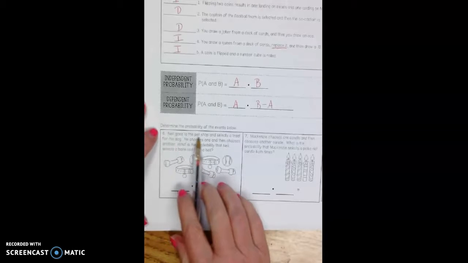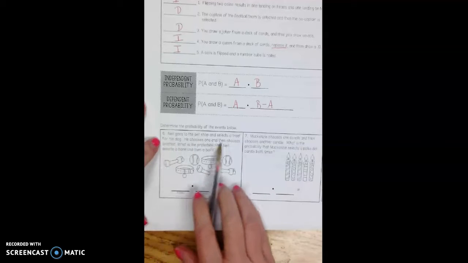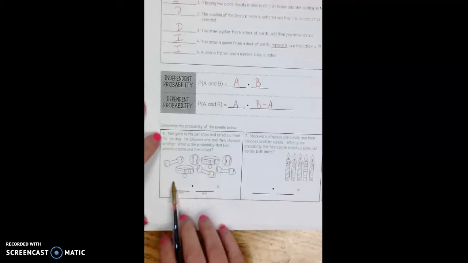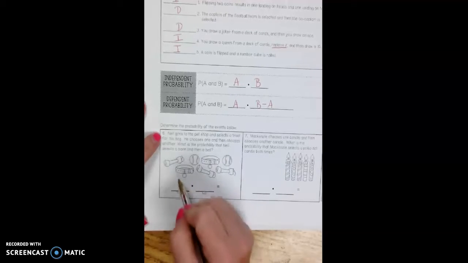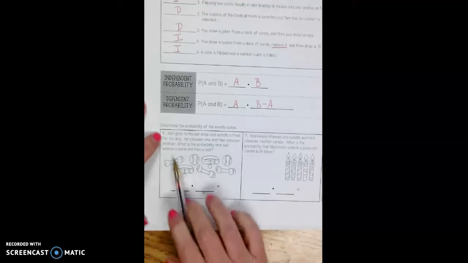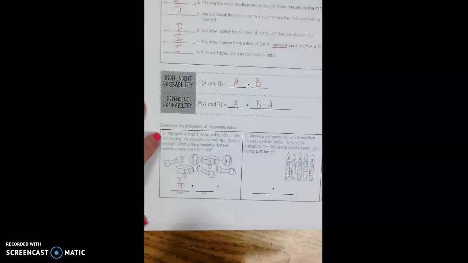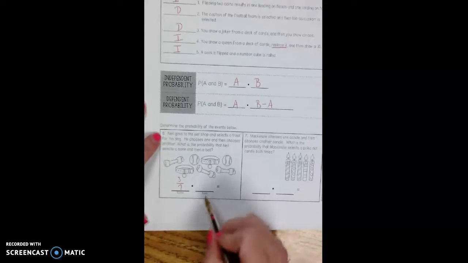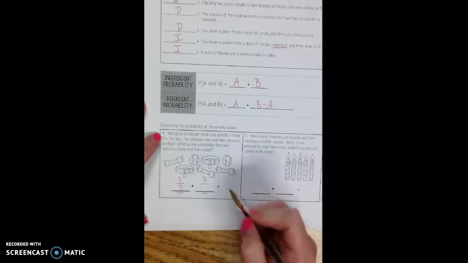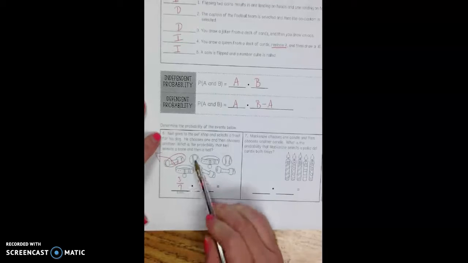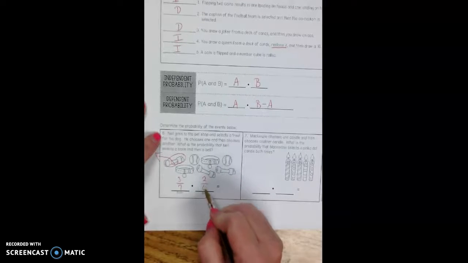So Neil goes to the pet shop, selects a treat for his dog. He chooses one and then chooses another. What is the probability that Neil selects a bone and then a ball? So we've got 3 bones out of 1, 2, 3, 4, 5, 6, 7 items. So when we choose the ball, we have 2, but we've selected 1 bone. So now I only have 1, 2, 3, 4, 5, 6 things to choose from.